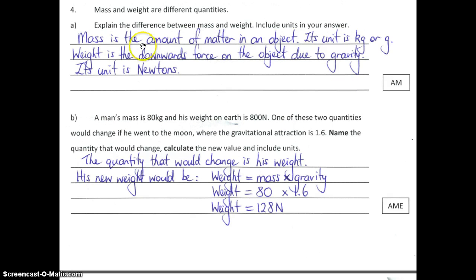As we said previously, mass is the amount of matter in an object. So the amount of matter in an object doesn't change regardless of where the object goes. The amount of matter in the object is the same on Earth as it is on the moon. The quantity that changes is his weight, because weight is the force on an object due to gravity.